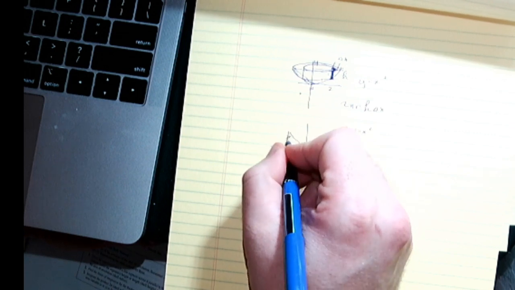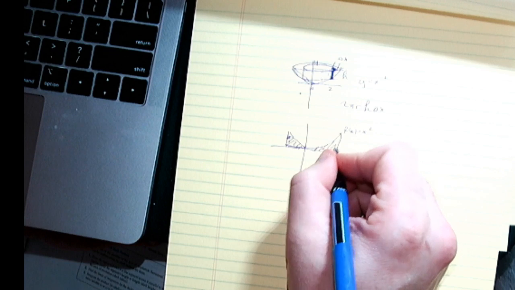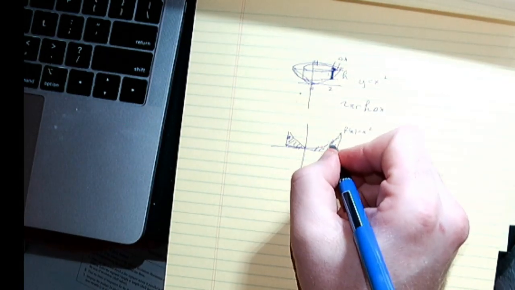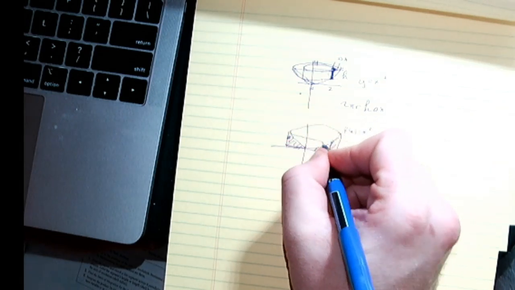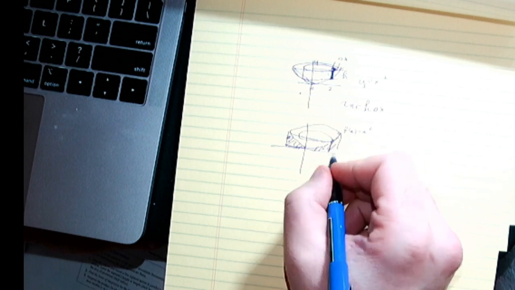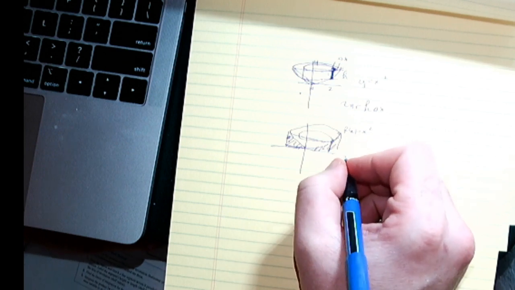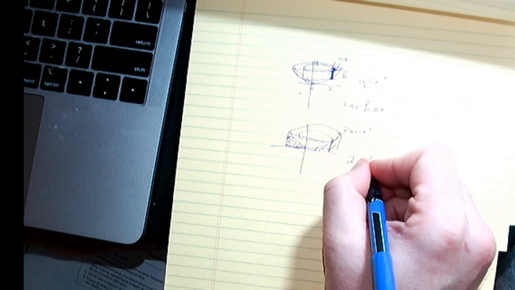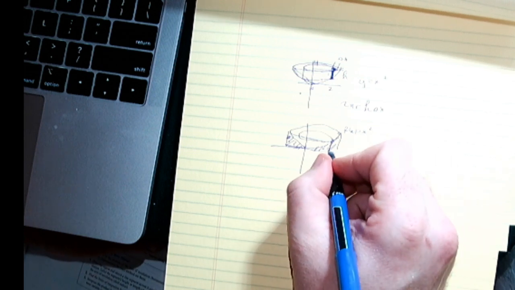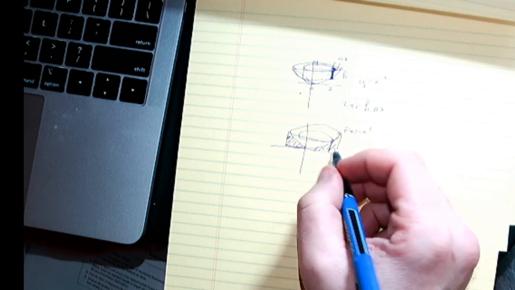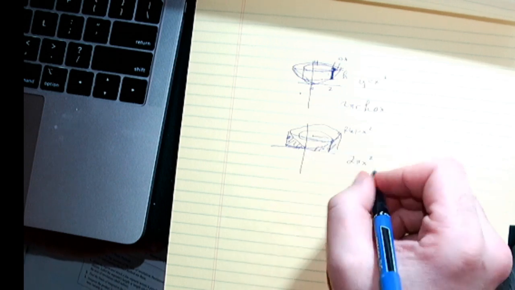The shape trapped between it and the x-axis. You get the same shells, right? Because as you spin it around, you get this big open bowl. The shell's height is x squared, like before. So it's 2 pi times x squared, which is the height, times the radius, which is just x.